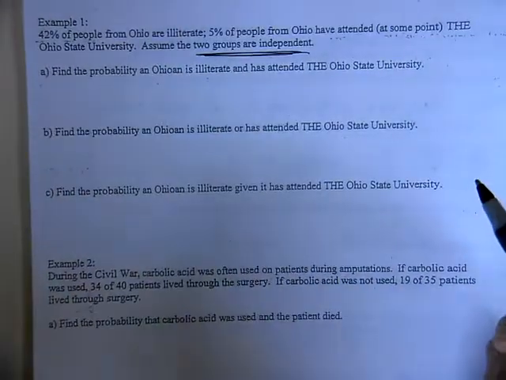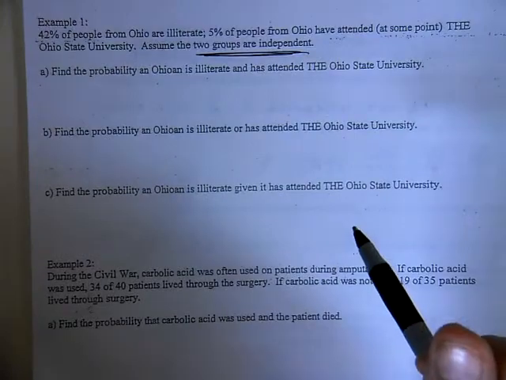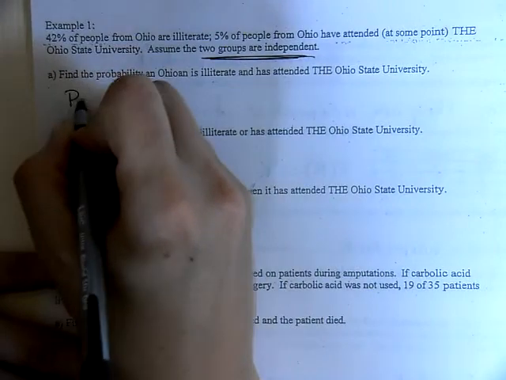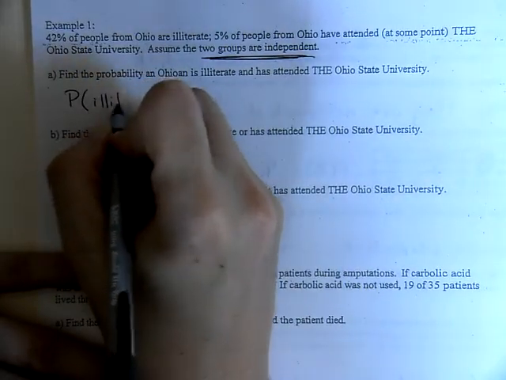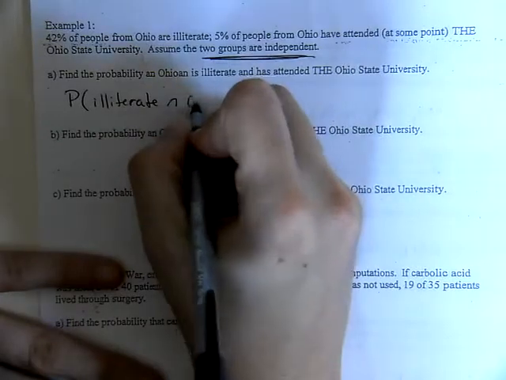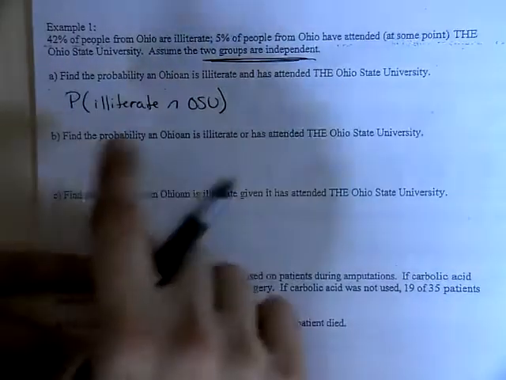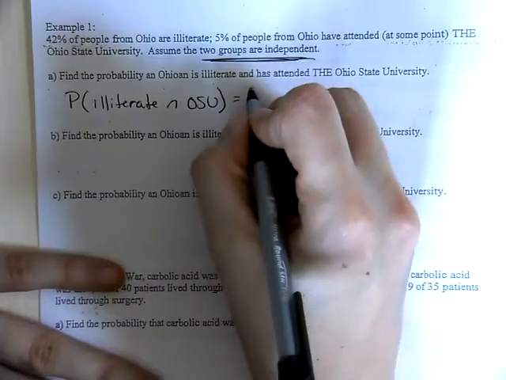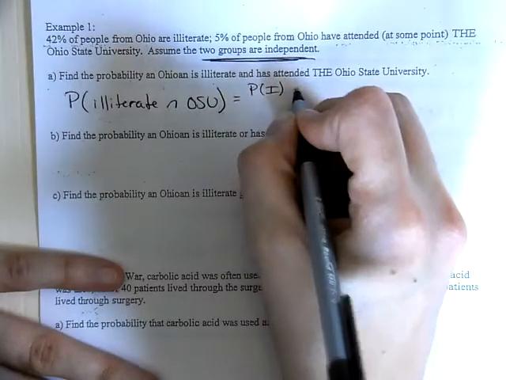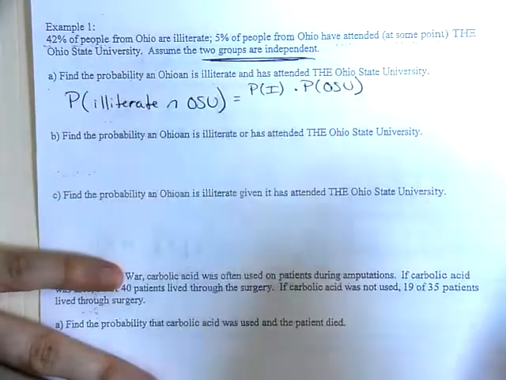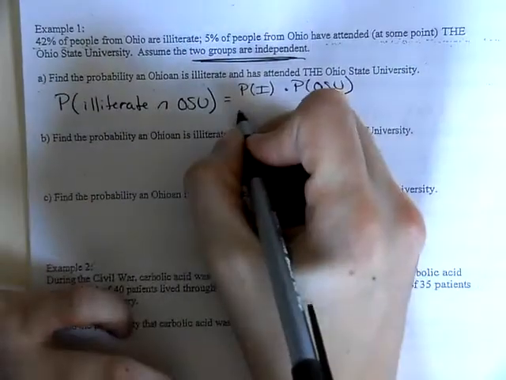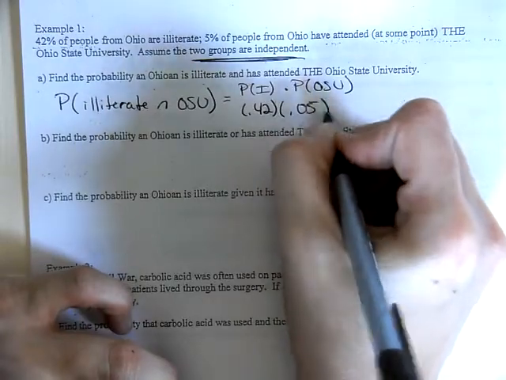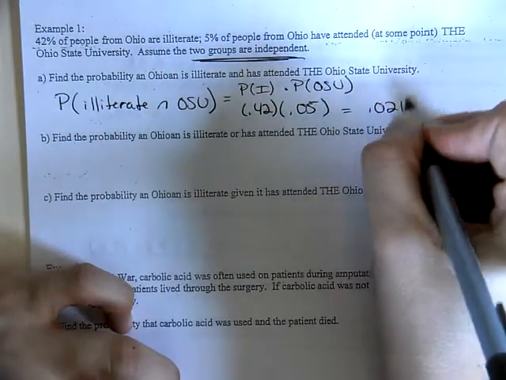So instead of trying to prove things are independent, I can tell you things are independent, and then you can use the independent rules. So let's find the probability that I pick an Ohioan that's illiterate and has gone to The Ohio State University. So here's where knowing the second one comes in handy. This is because they're independent. This is just the probability that the person's illiterate times the probability they went to OSU because of the independent rules. So I'm going to take 0.42, I'm going to multiply by 0.05. So 0.021.